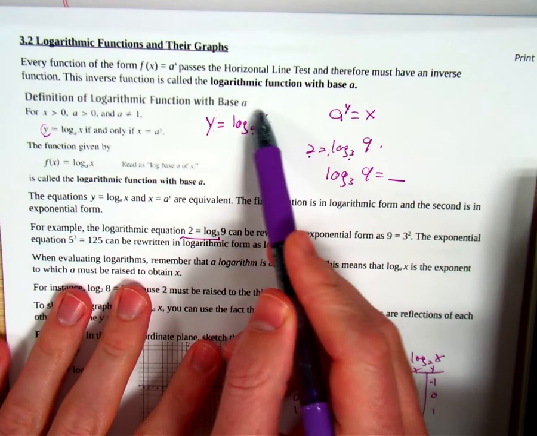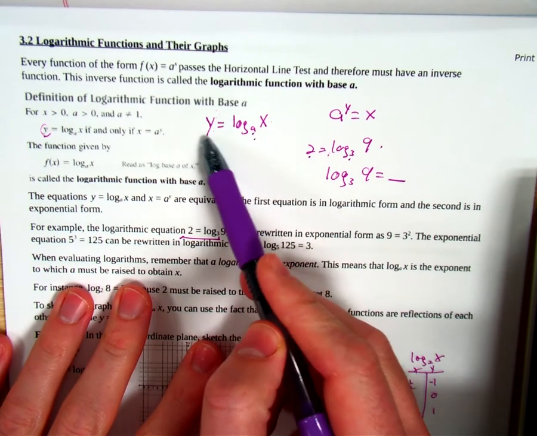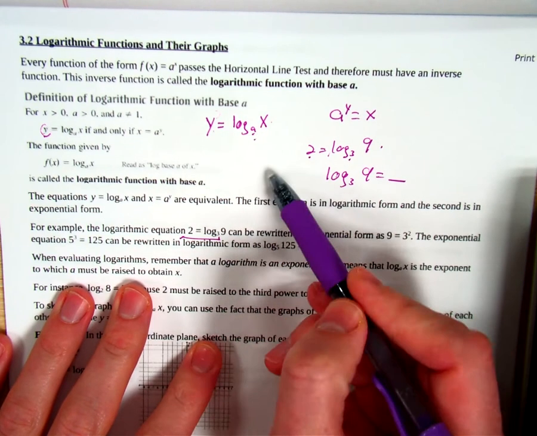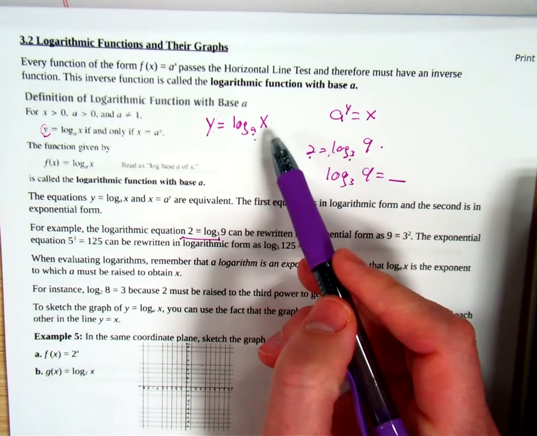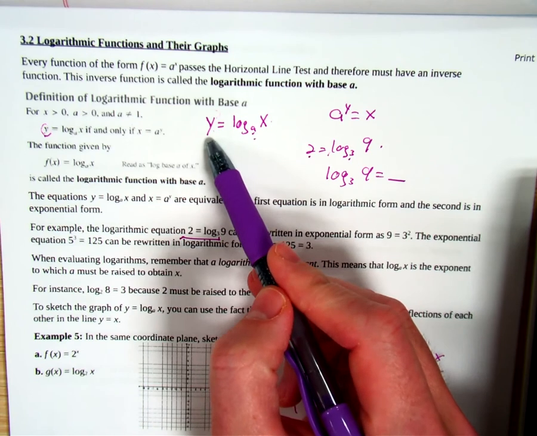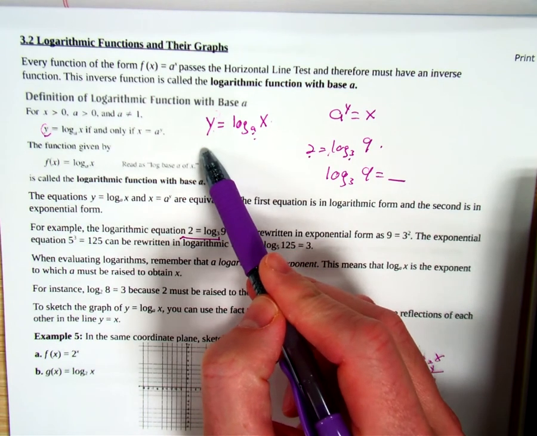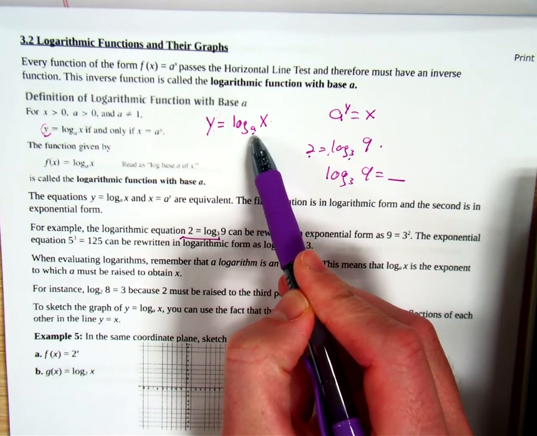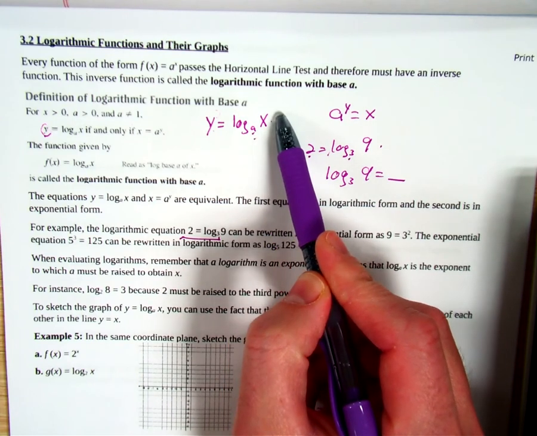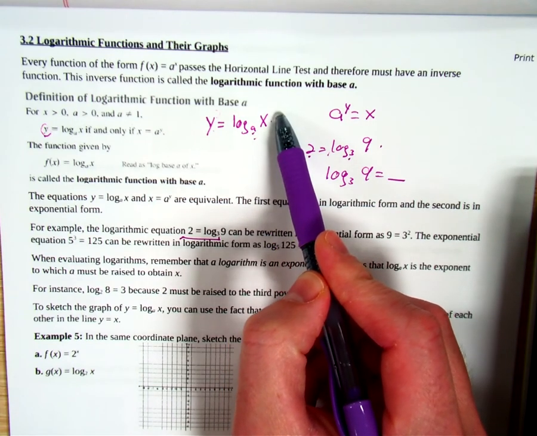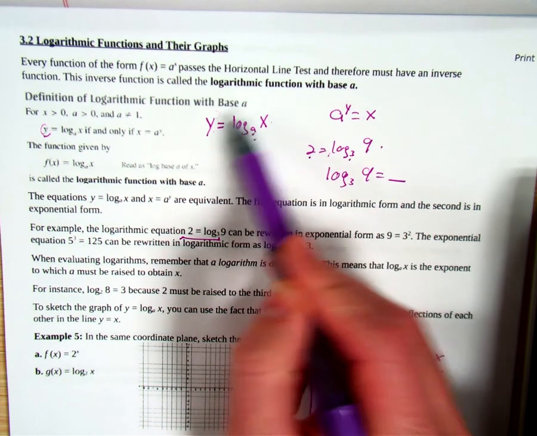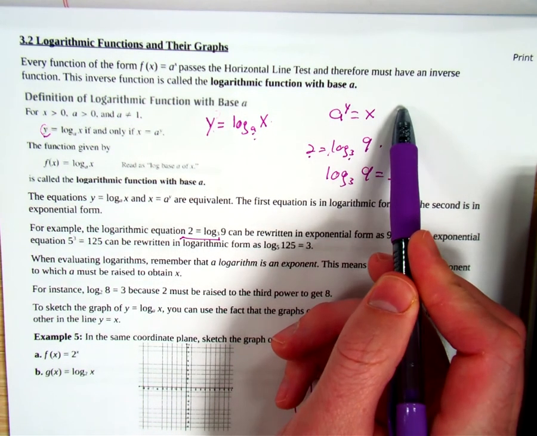And when I'm doing a log, I want to put it so the single thing is over here and the log is on the right. A little mental trick that I do is I read it out loud in my head: y is the power of a that gives me x. So that makes it easier to translate it into an exponential. Y is the power of a that gives me x.